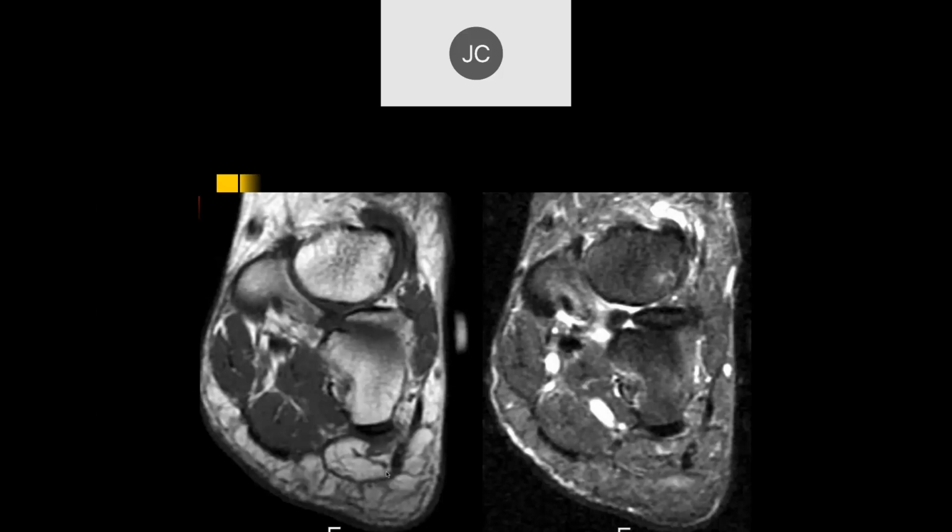But then we were overcalling Baxter's neuropathy based upon the clinical symptoms. So now it's a little bit unclear what the appropriate diagnosis of Baxter's neuropathy is, and whether that's really the same thing as fatty atrophy of the adductor digiti or not. So the bottom line is, when I see it, I just describe that there's fatty atrophy, but I don't bring up Baxter's neuropathy unless there are clinical symptoms which suggest it.